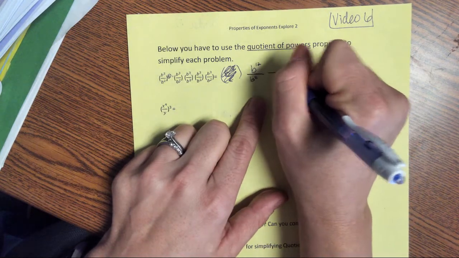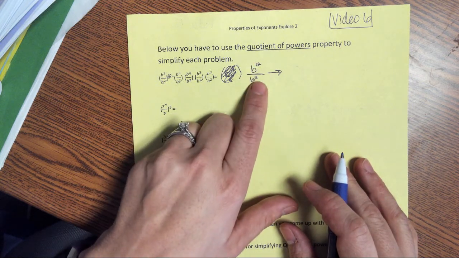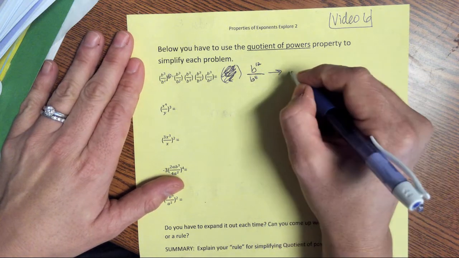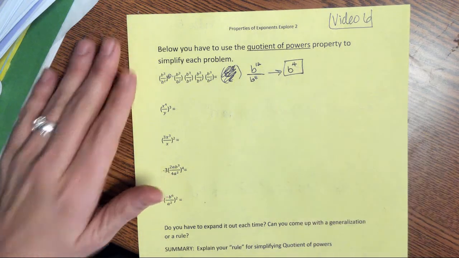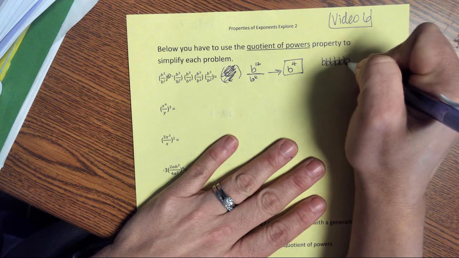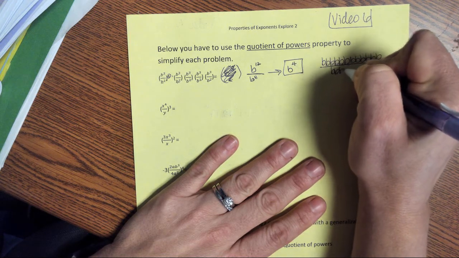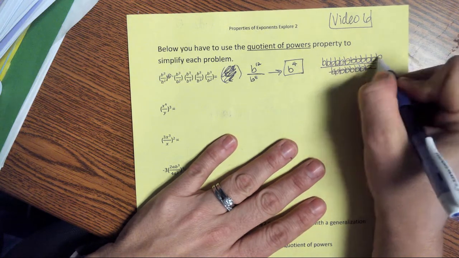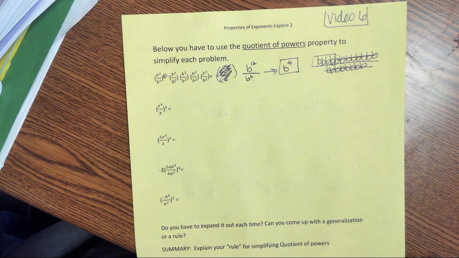And then you're going to simplify that by dividing, because we have b's on top and b's on the bottom. Since I have 12 b's on top and 8 b's on bottom, I would have 4 more on top, so my answer would be b to the power of 4. You need to write it out. We have 8 on top, 8 on bottom to cross out, and you're left with 4 on the top.